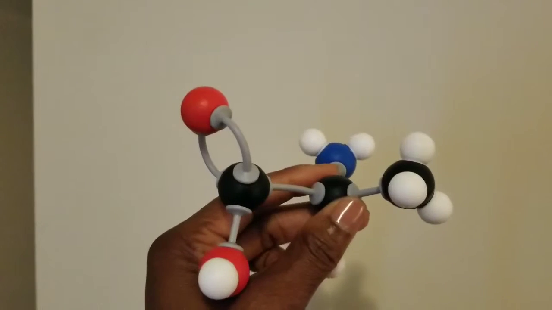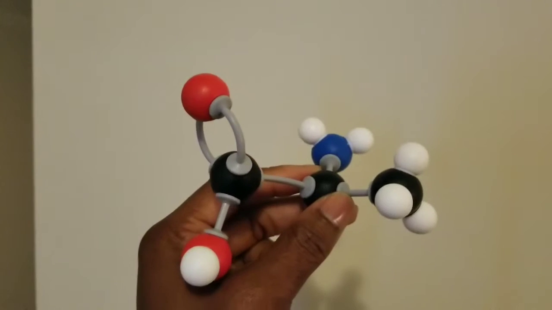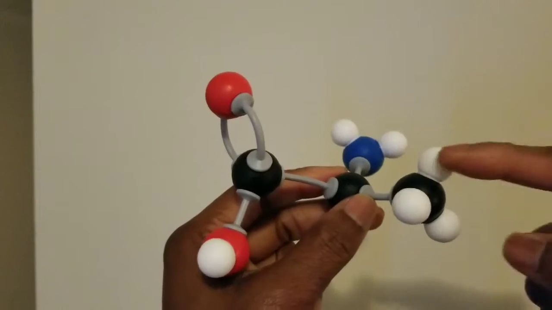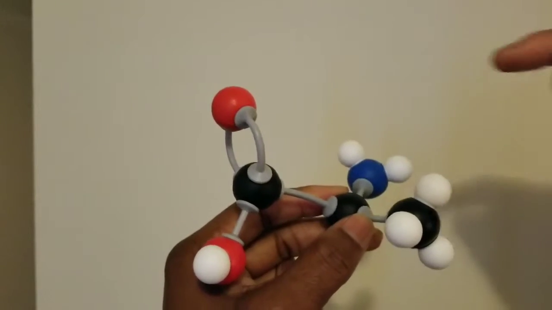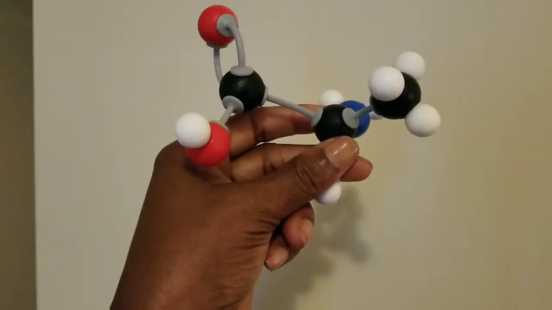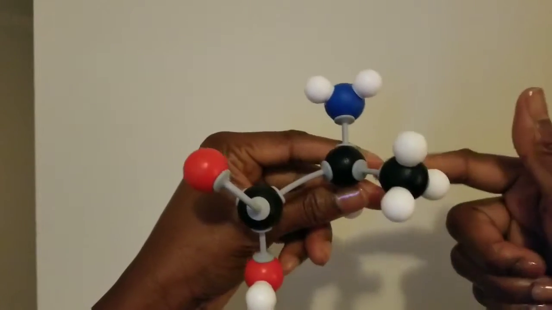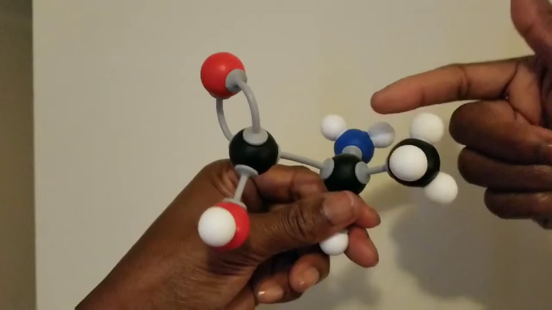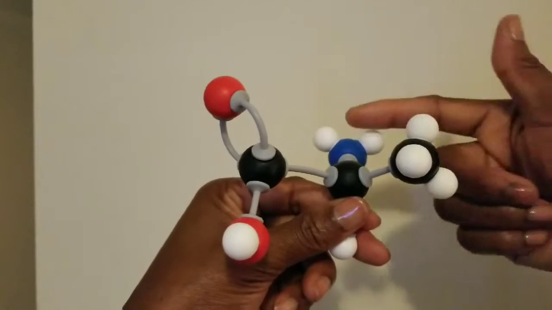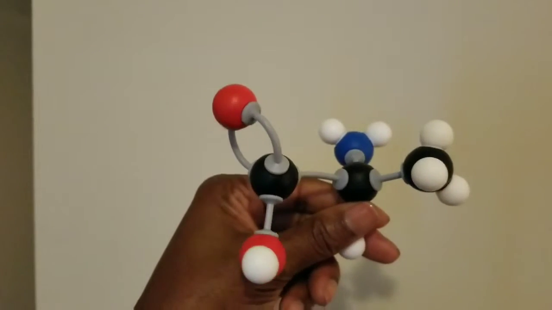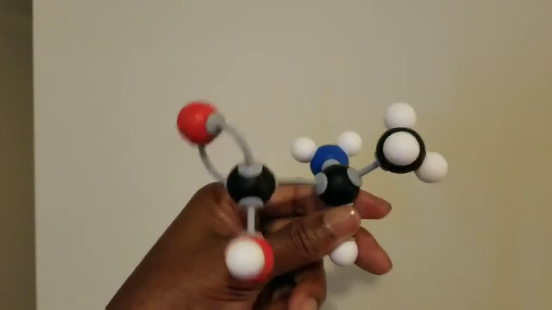And that will help you to disregard the hydrogen so you can focus on giving these a priority. So this is how it's going to be. On paper, it's going to look like this. Because it's down, everything is going to be projected. So when it's down, all the groups are looking at you. That's the Newman projection.